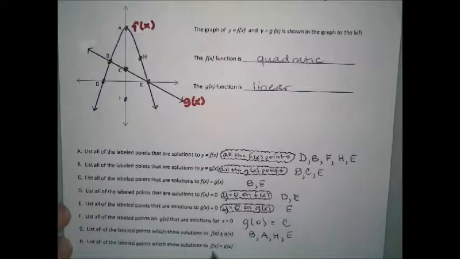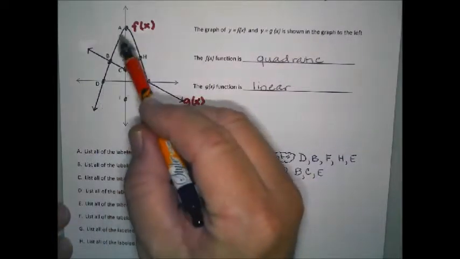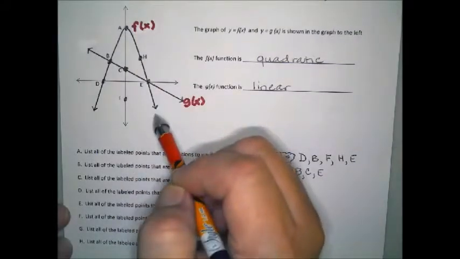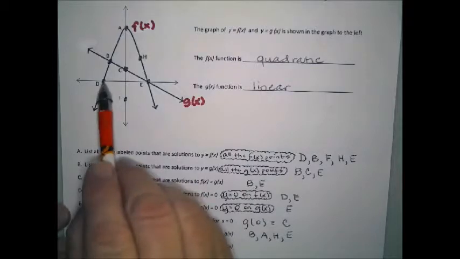F of x is less than or equal to g of x. All the labeled points where f of x is less than g of x, so underneath. And really there's only one, and that would be point D.